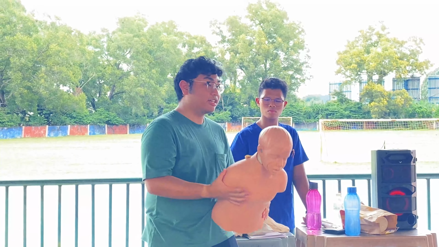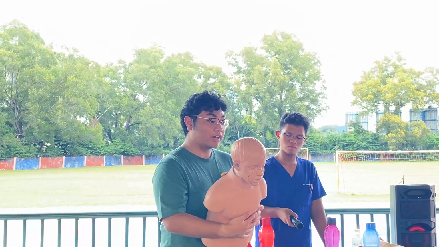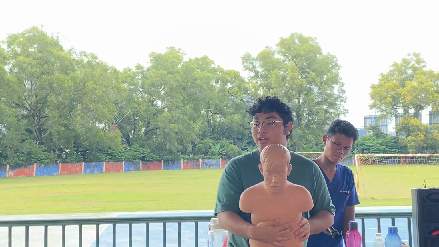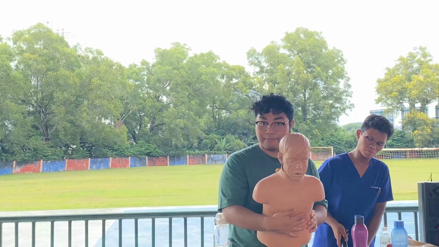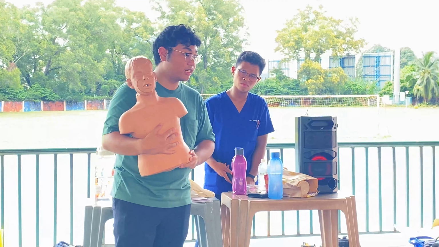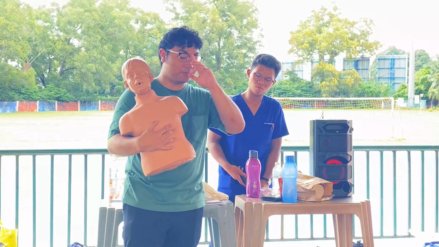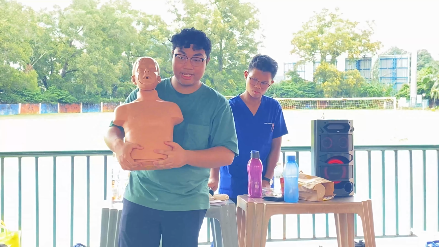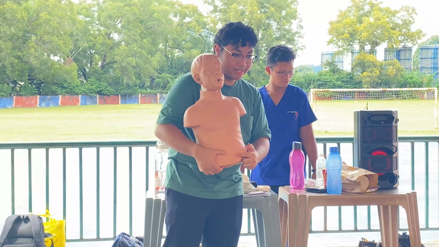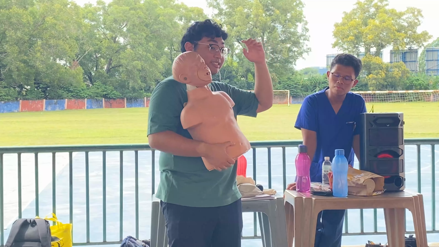For abdominal thrust, you tell the person, okay sir, now I'm going to perform abdominal thrust on you. Again, please try and cough it out while I do the abdominal thrust. Now how do you do it? It's very important. A lot of people will make mistakes here, so pay attention. You see this dummy here, it has a belly button. Do you see the belly button? If not now, then you probably have seen it before.